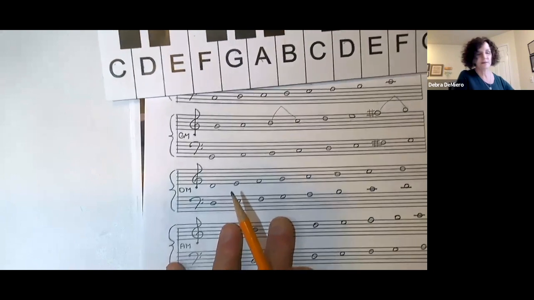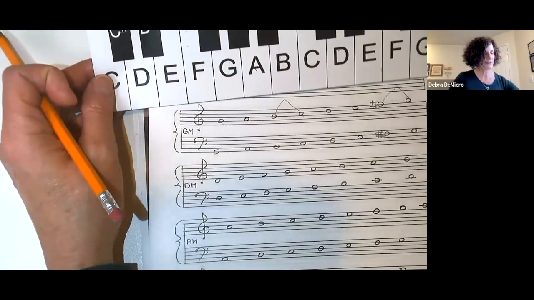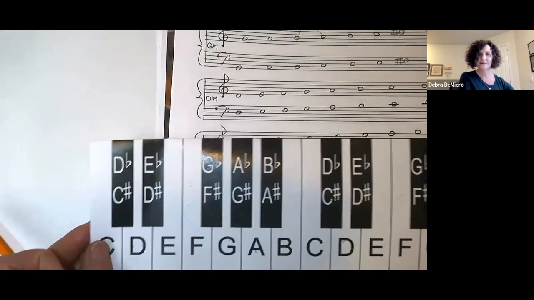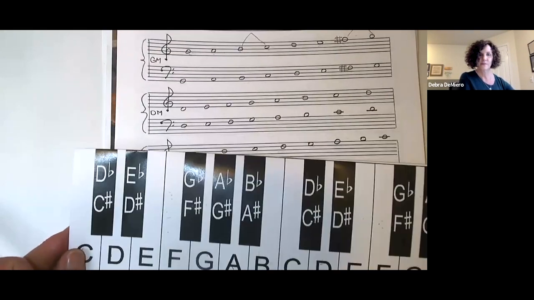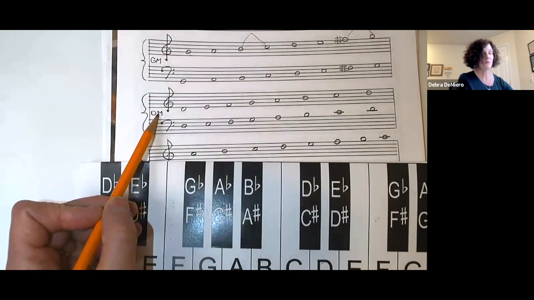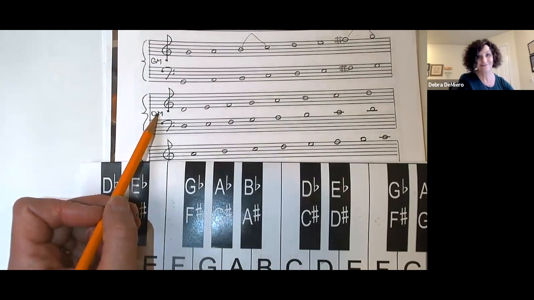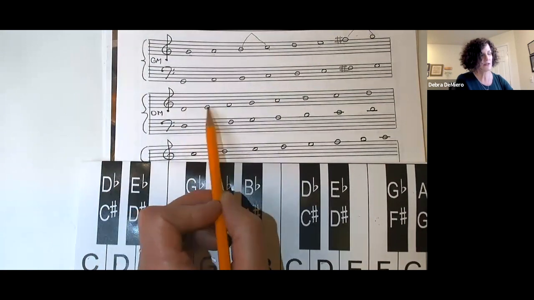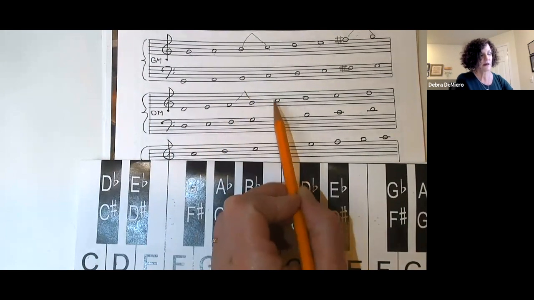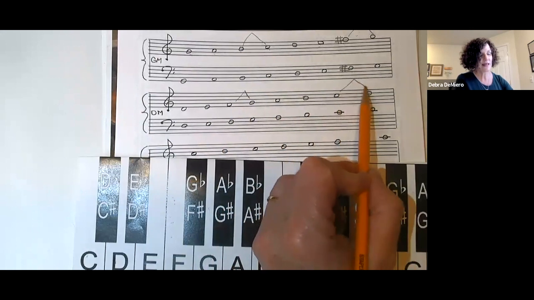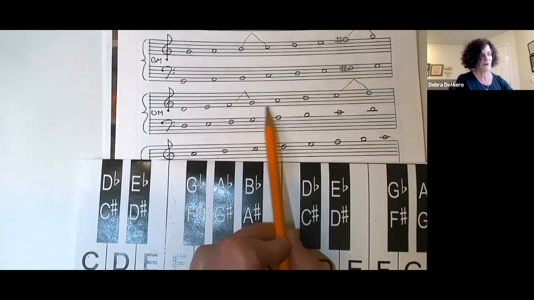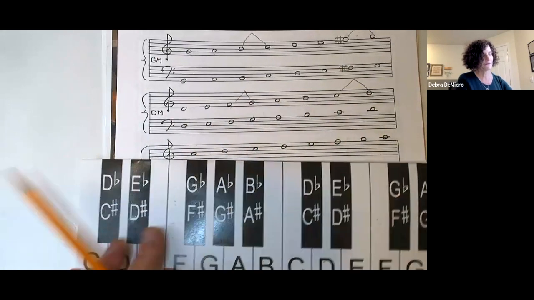Okay, let's hop to D major. See if I can just keep moving this way. It's a D major scale. What's my starting note? D. What's my ending note? D. And I'm going to mark where my half steps need to occur. 1, 2, 3, 4, 5, 6, 7, 8. So these distances are all whole steps. Half, whole, whole, whole, half.